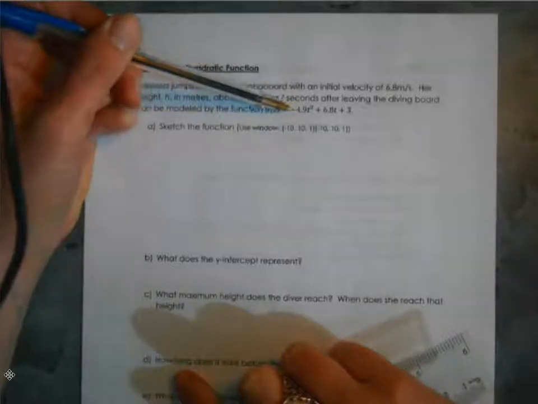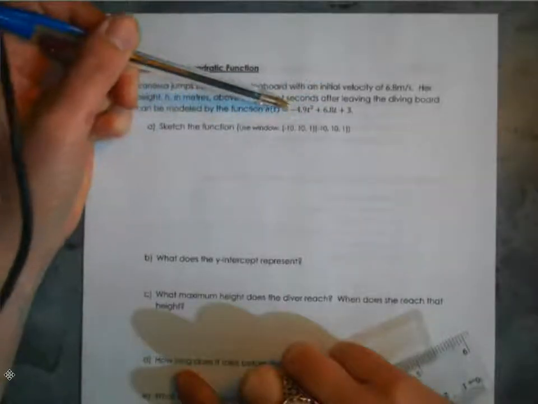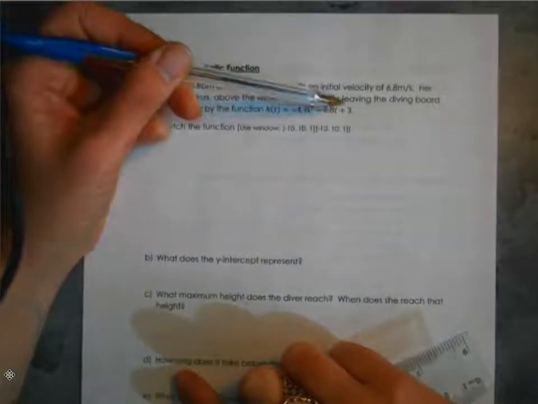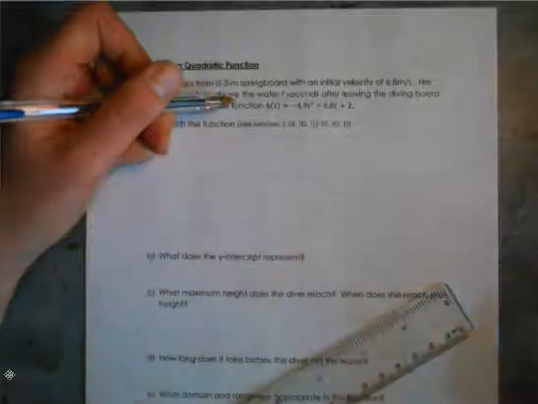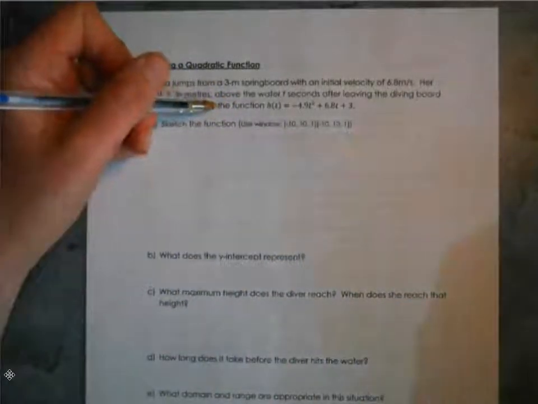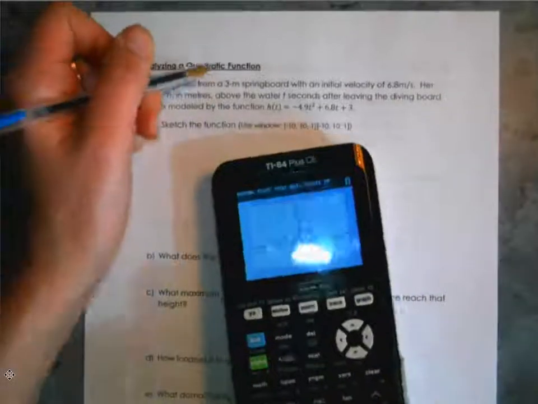And so then we have a bunch of numbers here, negative 4.9 times t squared plus 6.8 times t plus 3. So they're asking us to first of all sketch the function. So we want to first graph it on our calculator and then just do a rough sketch of it.